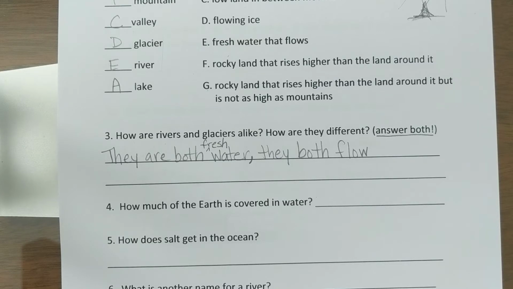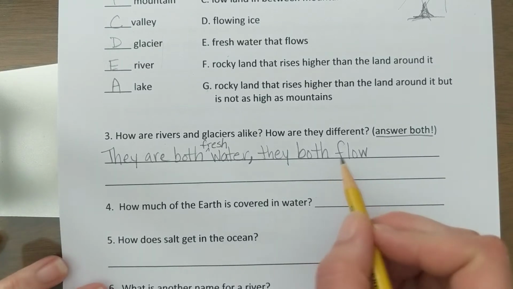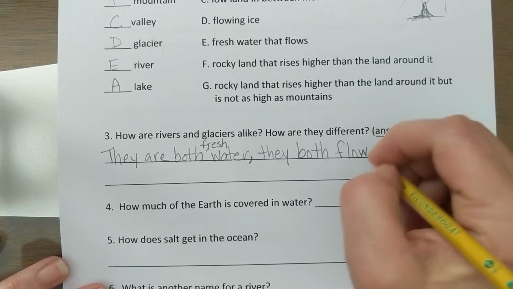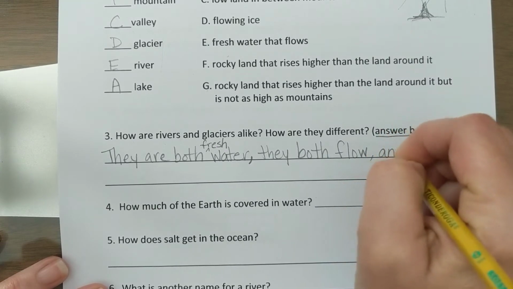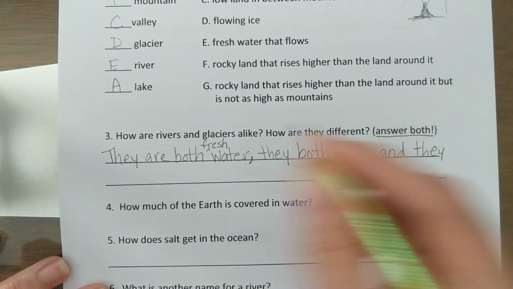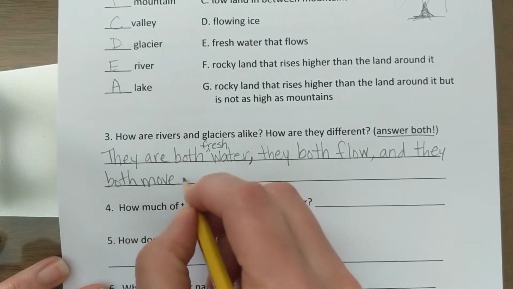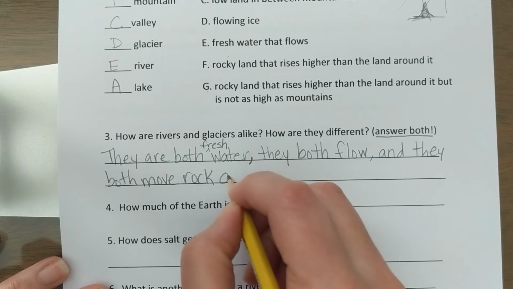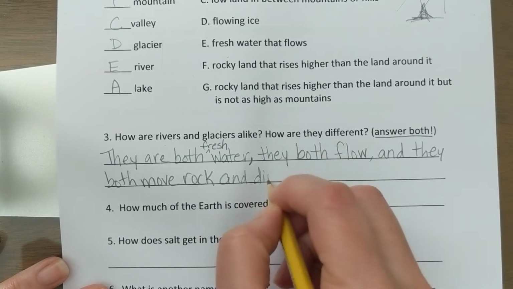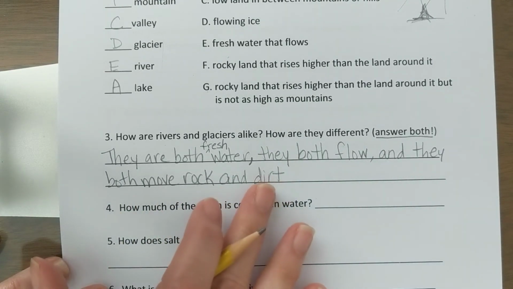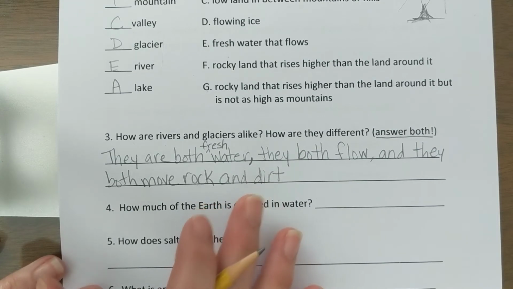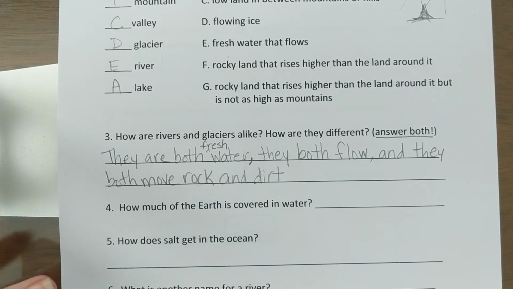They both flow, and while they're flowing, what do they both do? They both move rock and dirt. And when they move that rock and dirt, they are both creating the valleys or the canyons.